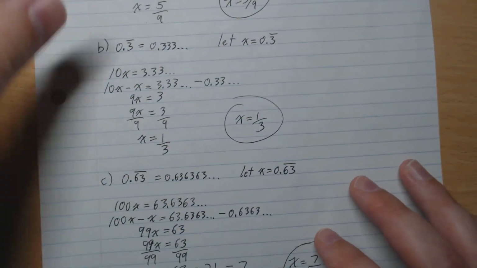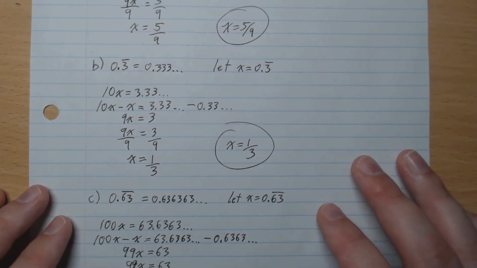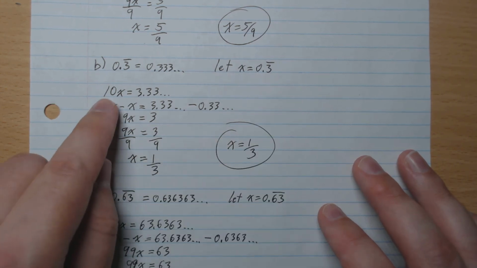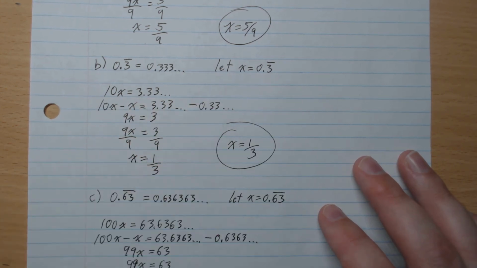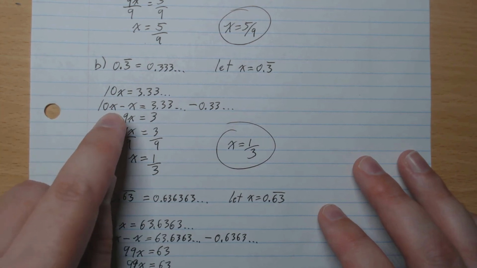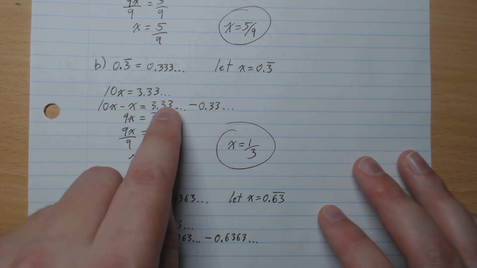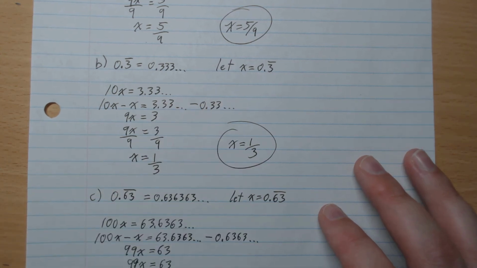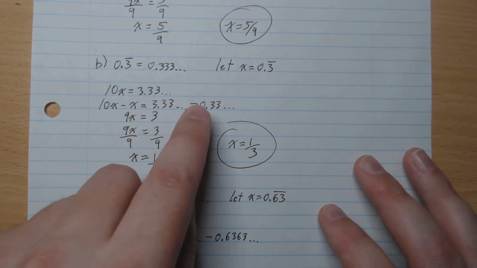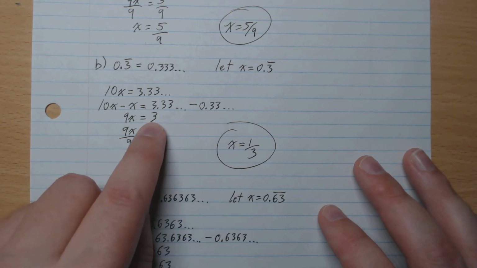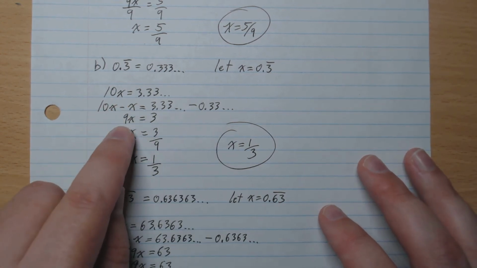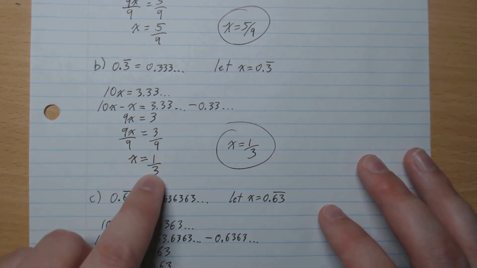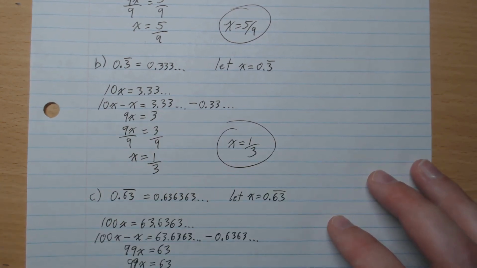Okay, let's do a couple more examples. B, 0.3 repeating. Let x be 0.3 repeating. So 10x is 3.33, etc. Now we're going to look at 10x minus x to get rid of the non-terminating section of our decimal. So 3.33, etc. minus 0.33, etc. is 3. So here we have 9x equals 3. Divide by 9 on both sides, and so we have x equals 1/3 as our answer.